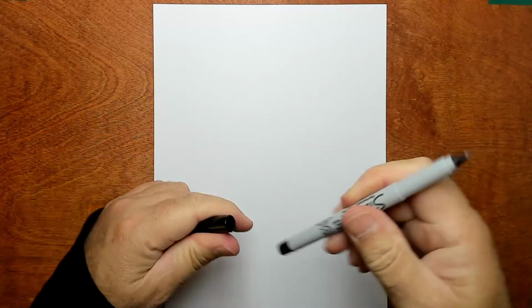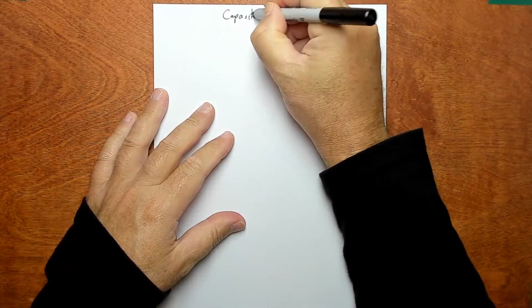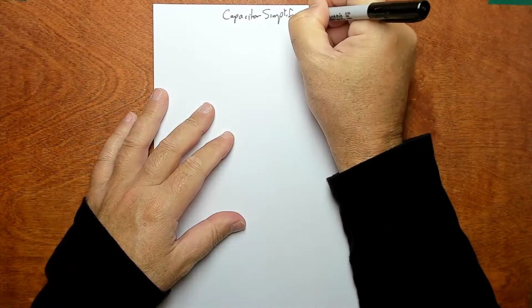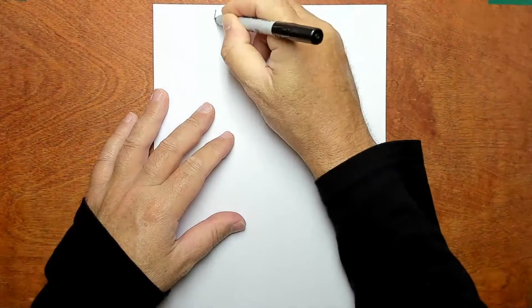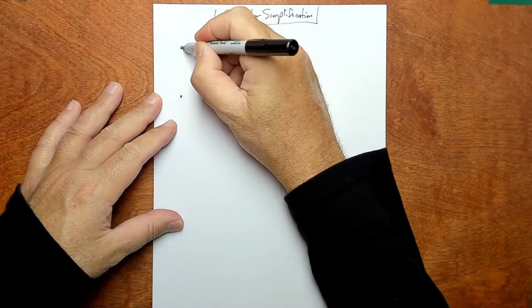Welcome back. Let's do a capacitor simplification. So we're given this capacitor network.